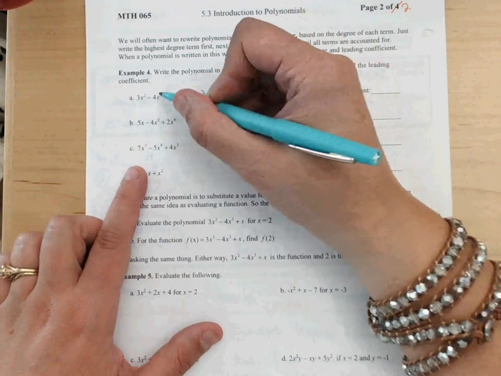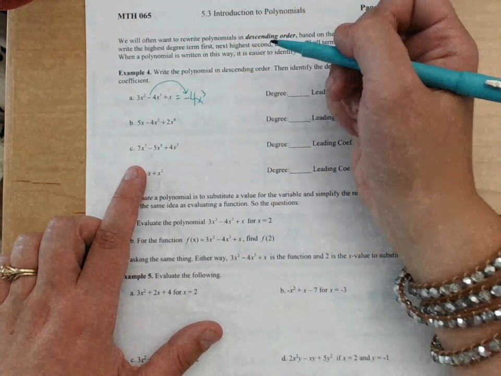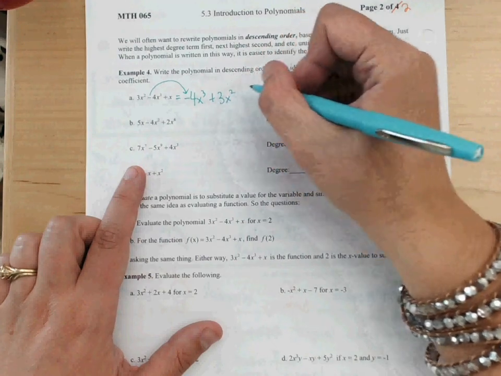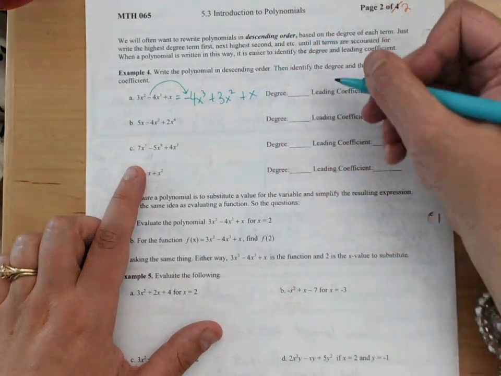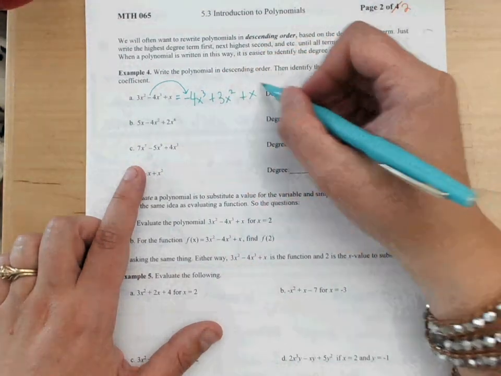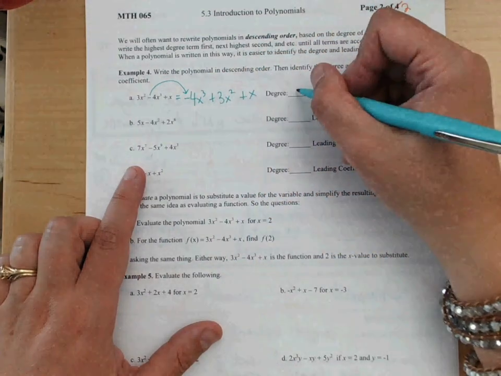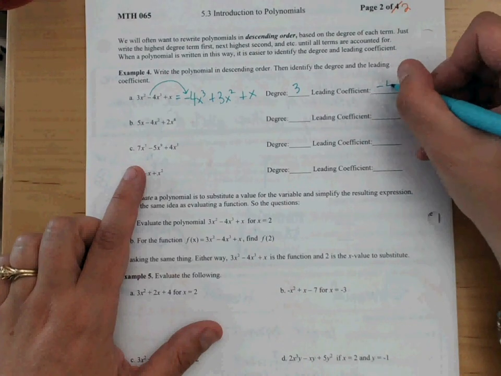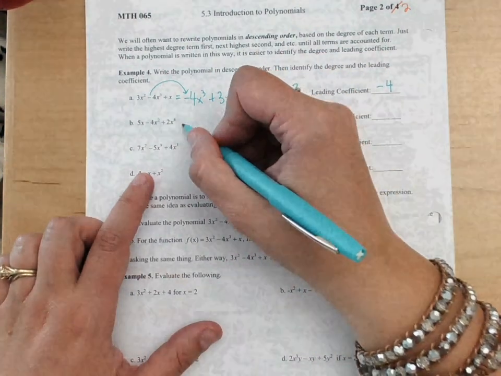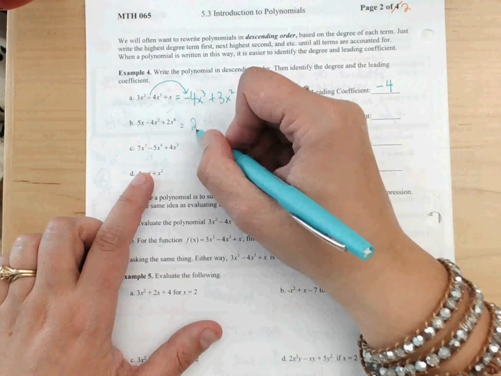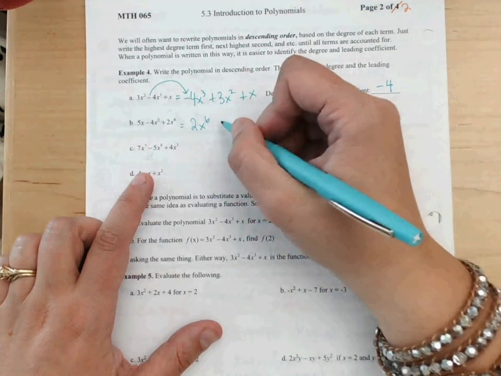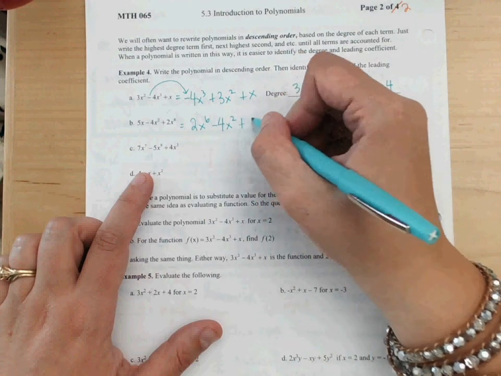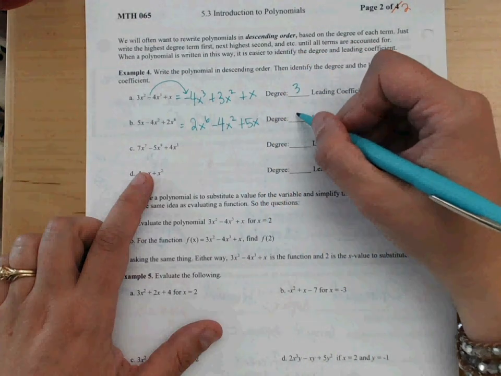And notice that the negative comes with the number, okay? And then what comes next? Yes, plus x. The degree of the whole polynomial is decided by the big guy. Leading coefficient is? Perfect. Okay, let's try this one. What's this one going to be? Yes, plus 5x. Okay, the degree is?